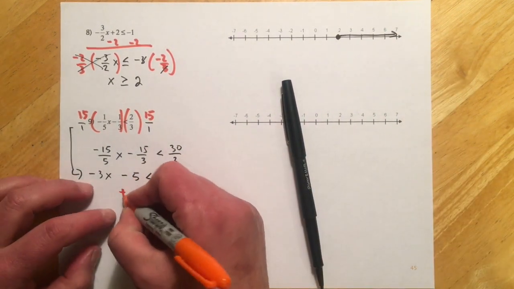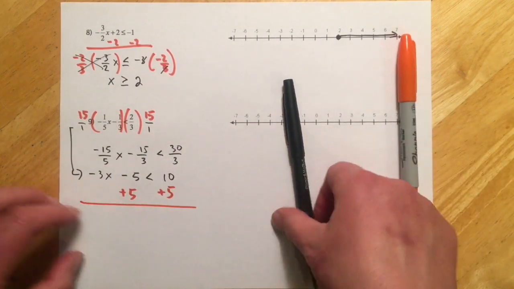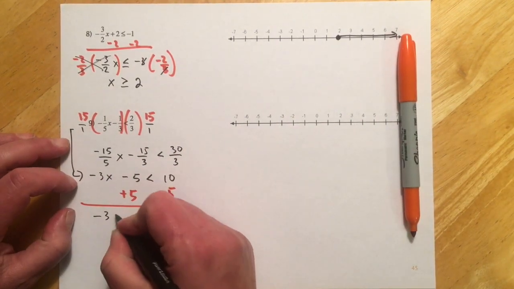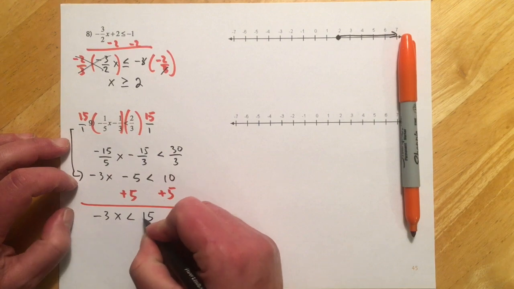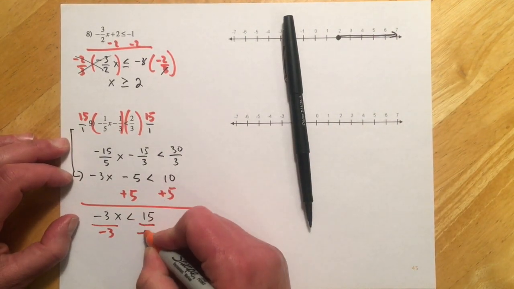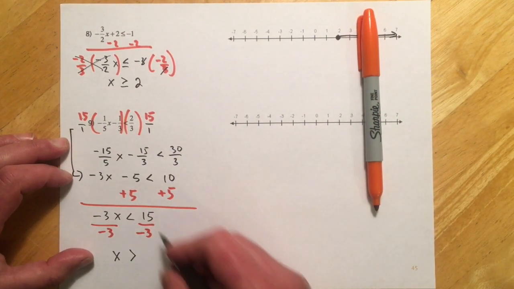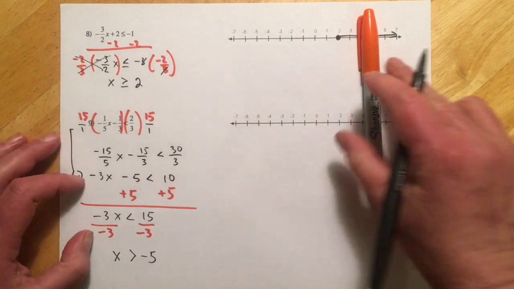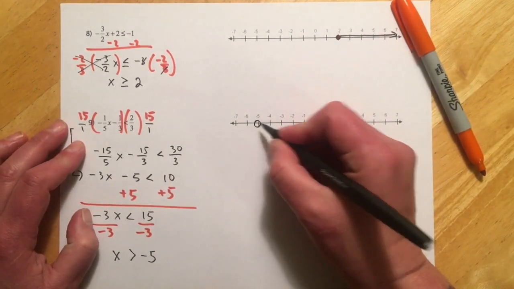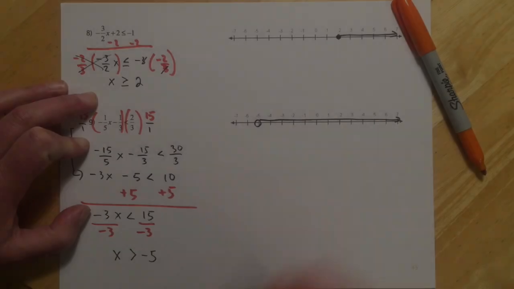Here I'm going to add this 5 over, and I'm going to get a 15. And I'll divide both sides by negative 3, and x is greater than negative 5. It'll be right here, and greater than, so we're going out to infinity.